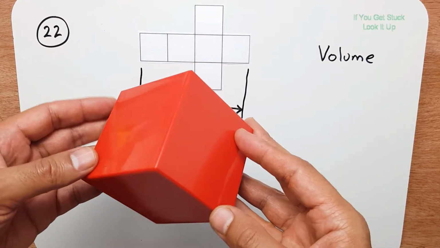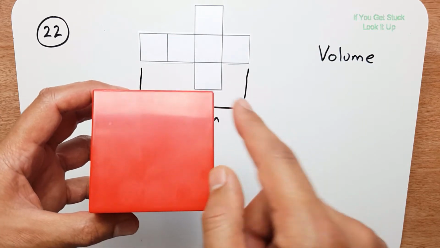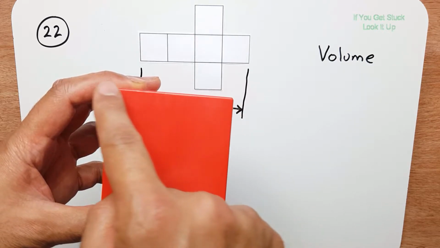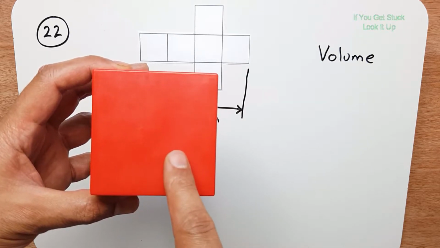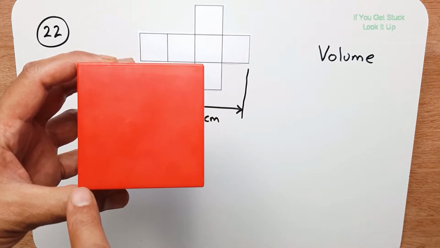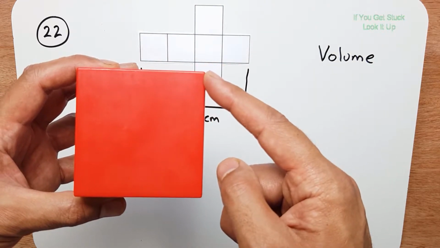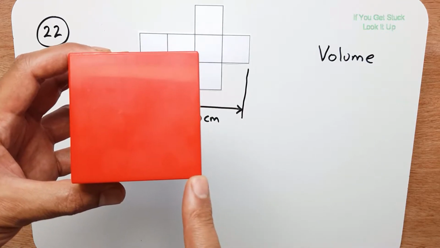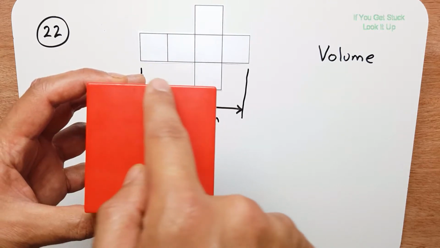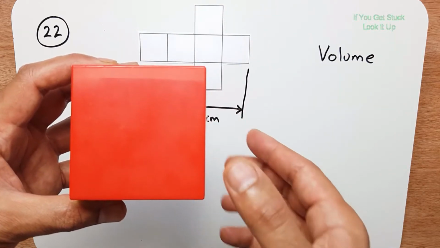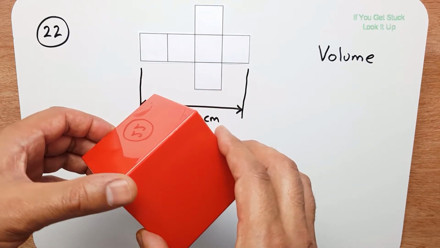So here I have a cube, and what makes this a cube? It's a 3D shape, but if you look, every face, this red bit here is a square, and with a square we know all the edges are the same length. So for example, if this is 10 centimeters, this will also be 10 centimeters. So will this edge, and finally that edge there. And it's a square. And with a cube, all the faces are square, and there's 6 of them.